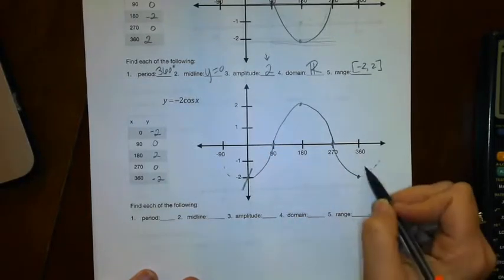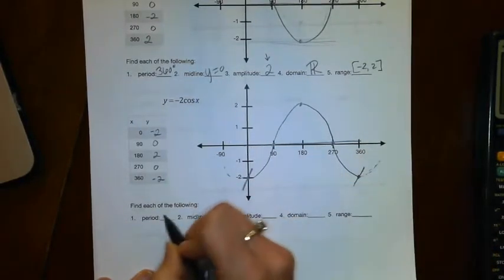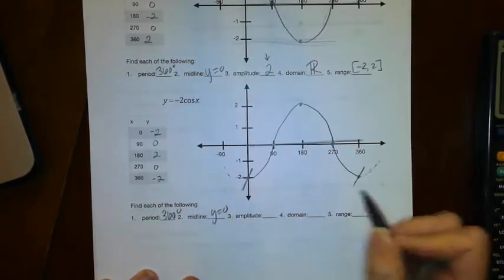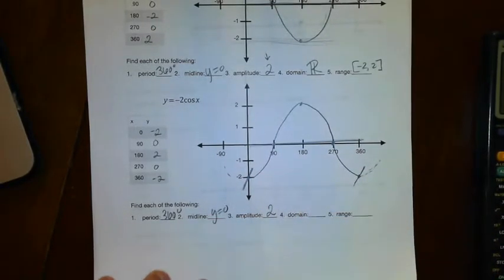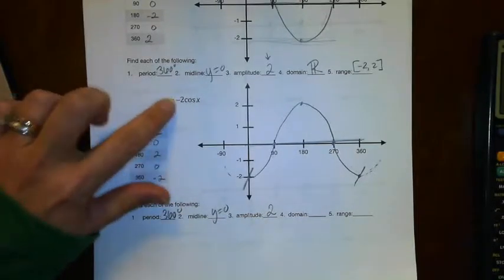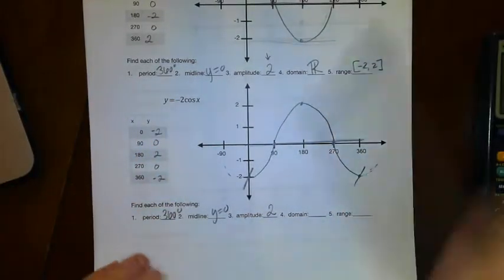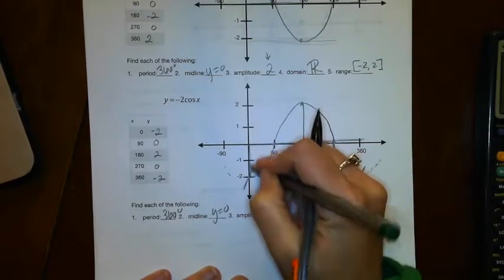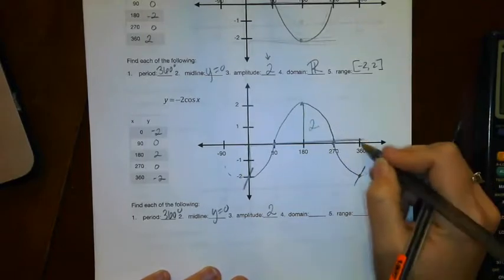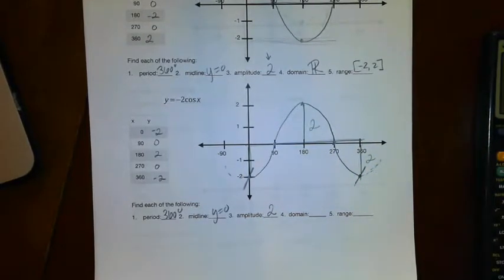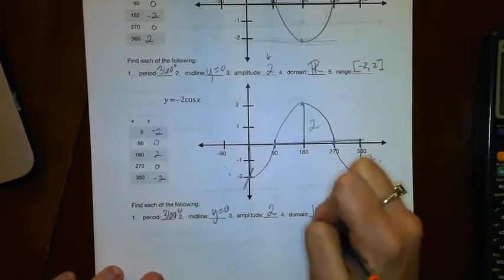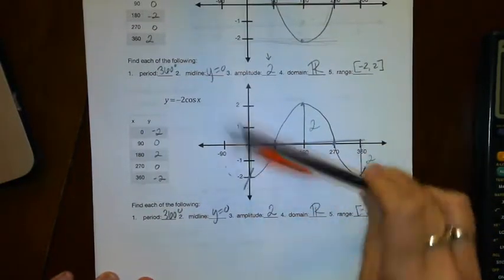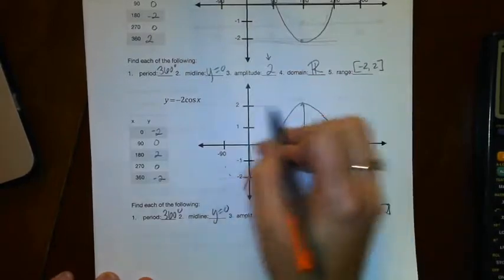Period, beginning to end, x-axis, 360 degrees. Midline is still on the x-axis, y = 0. Amplitude is still 2. Even though the number is negative, that just flipped it. Amplitude is the distance from the peak to the midline or to the valley. It's still 2 units. Doesn't matter if it's up or down. Domain is all real numbers. Range is -2 to 2: lowest, highest.